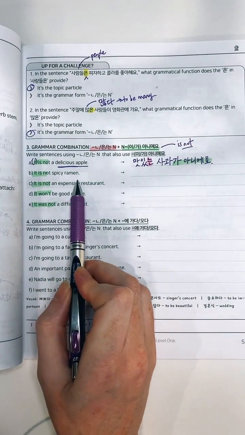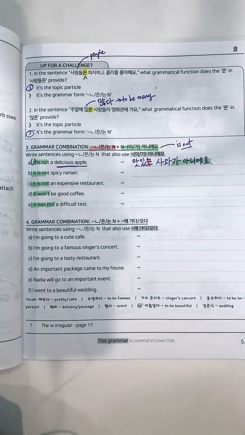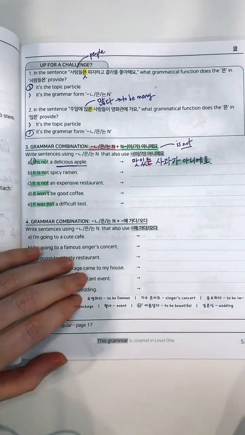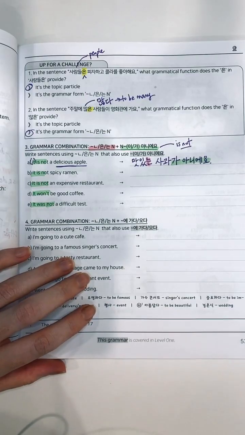B, it is not spicy ramen. So now we need our verb to be spicy, which remember is an irregular verb.